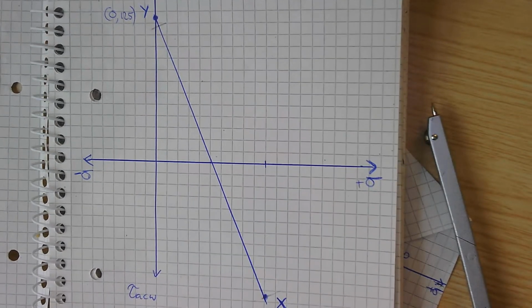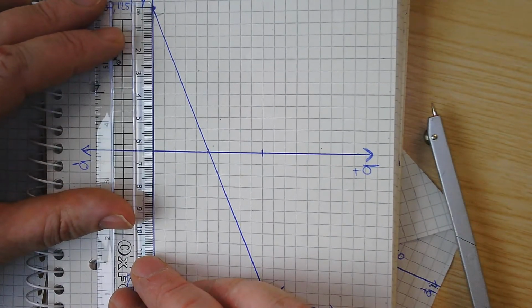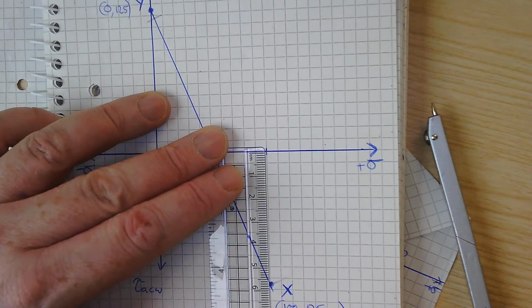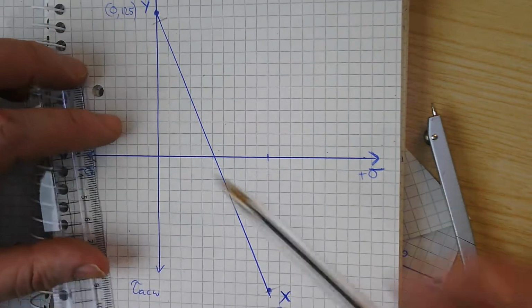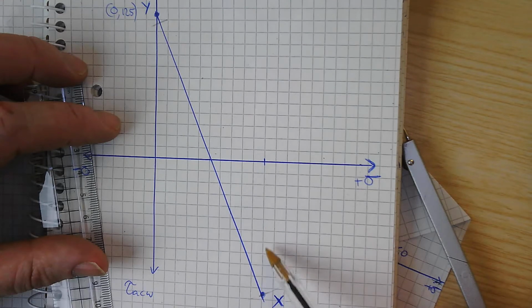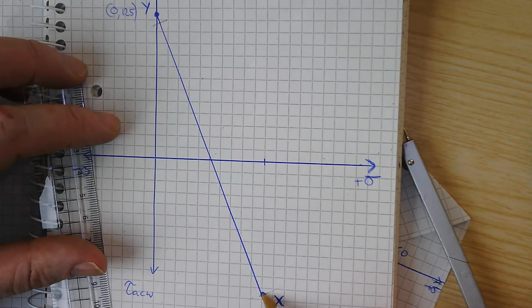So what did I say? 125. I've gone different amounts anyway. 10, 20, 30, 40, 50, 60, 70, 80, 90, 100, 110. I only went to 115, so I didn't go far enough with the X point.